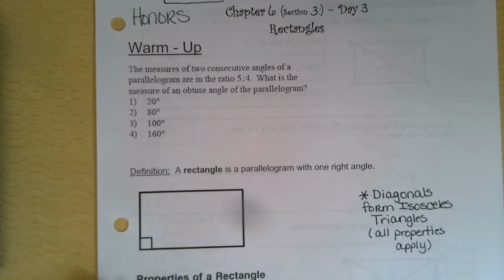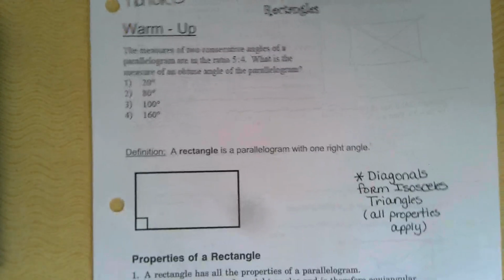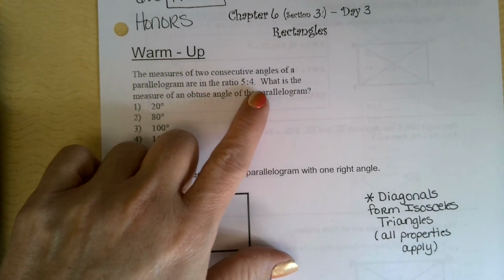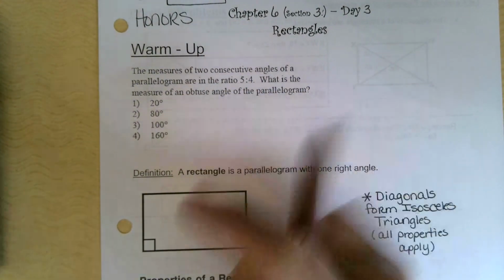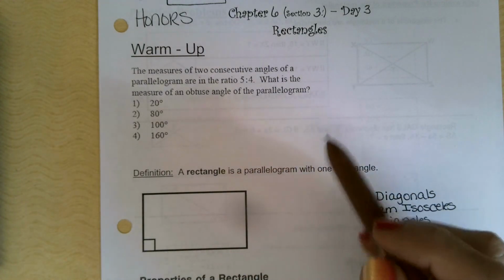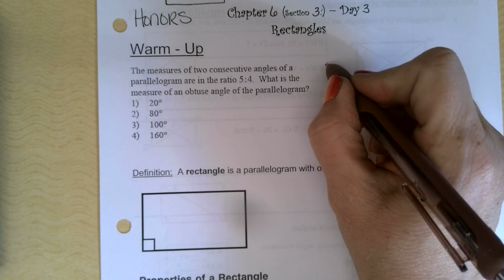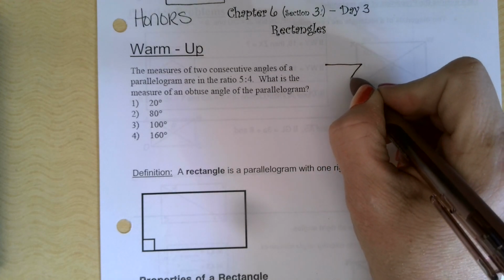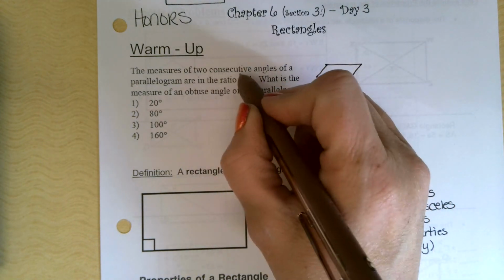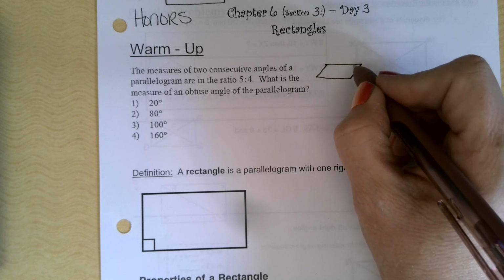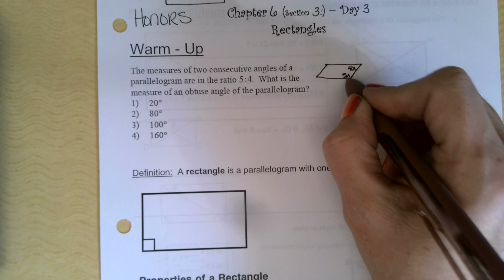Okay, so let's do a warm-up, and the warm-up question says, the measures of 2 consecutive angles of a parallelogram are in the ratio of 5:4. We haven't really covered extended ratios, but I kind of helped you on the last worksheet by giving you what the angles were. But let me just give you a picture of this. If this is a parallelogram, but you really don't need a picture because it says that they're consecutive angles, but that means one of the angles is represented by 4x and the other angle is represented by 5x.